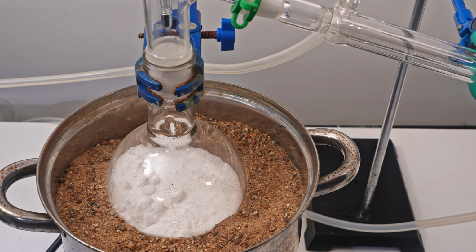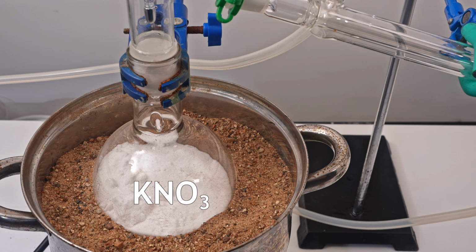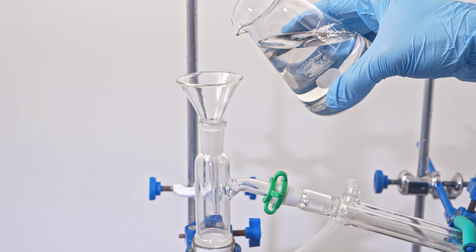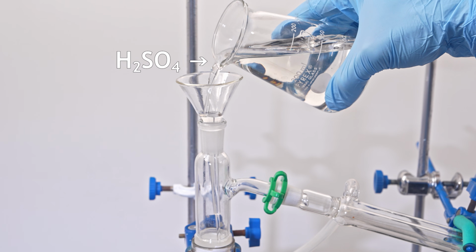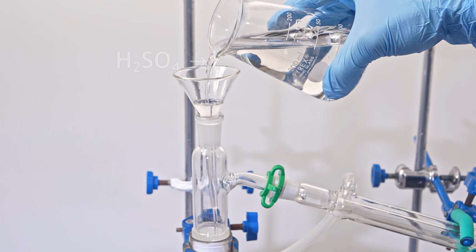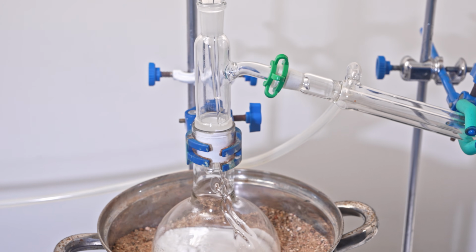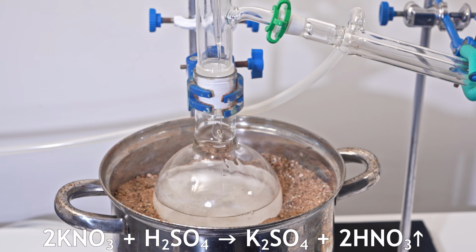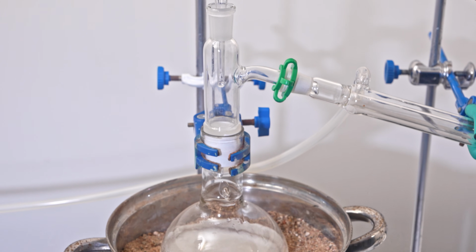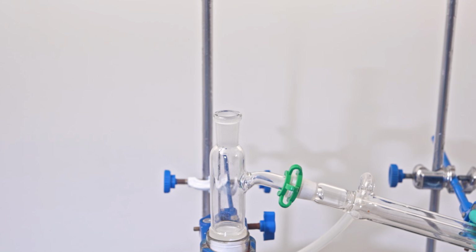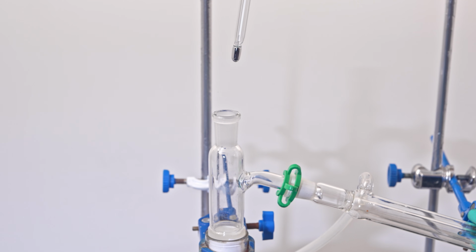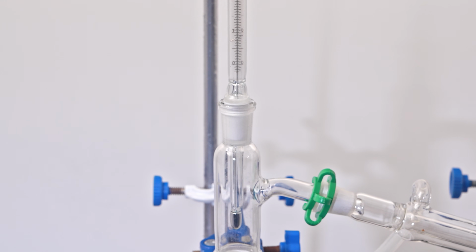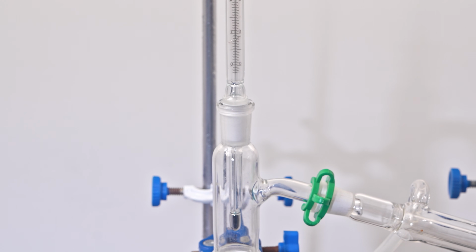Alright, the first thing we need to do is get some fresh nitric acid. To prepare it, I'm going to heat dry potassium nitrate with sulfuric acid in a sand bath. I've measured out the required amount of potassium nitrate, and I'm now adding the necessary amount of sulfuric acid to it. After that, I stop the distillation flask and start heating the sand bath. I'm using a thermometer as a stopper for a flask.